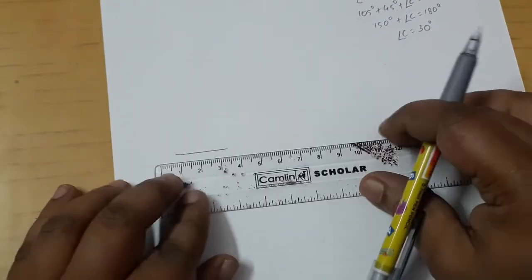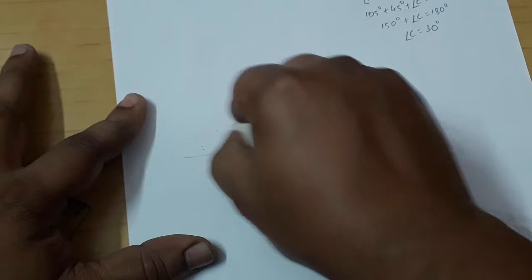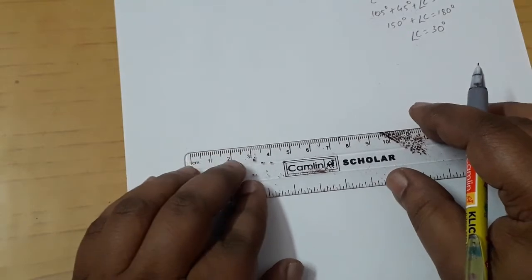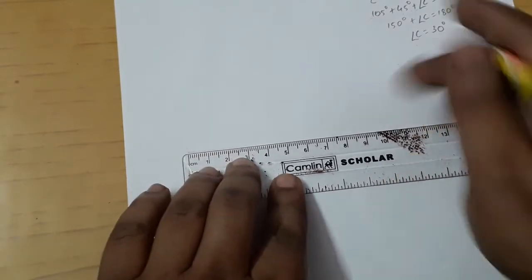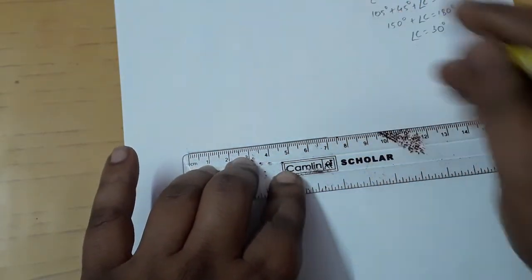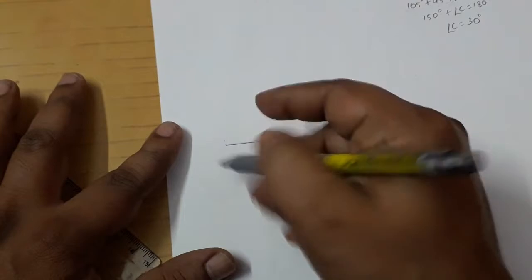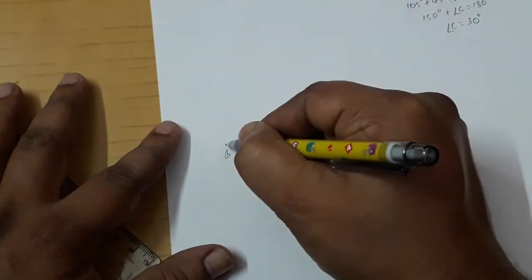Okay, so let's erase this. Here you go. This is 7 centimeters BC, and mark this as B and C.